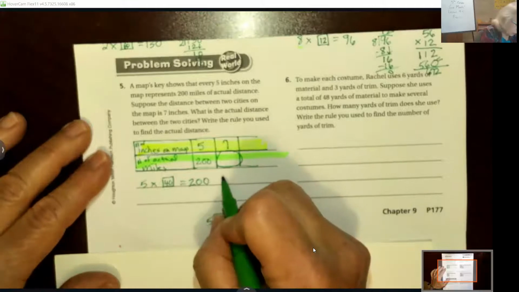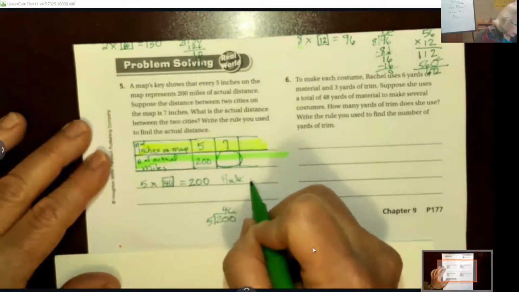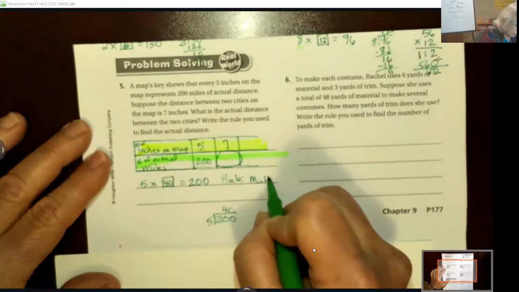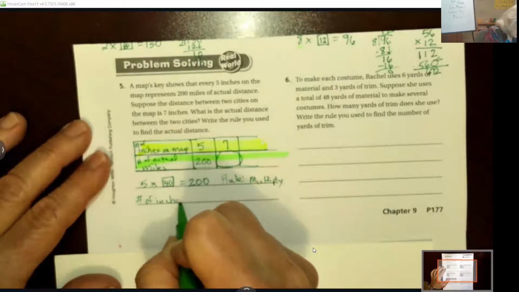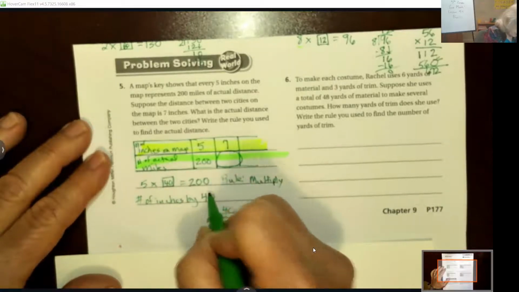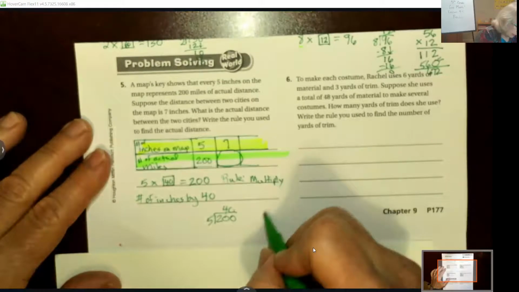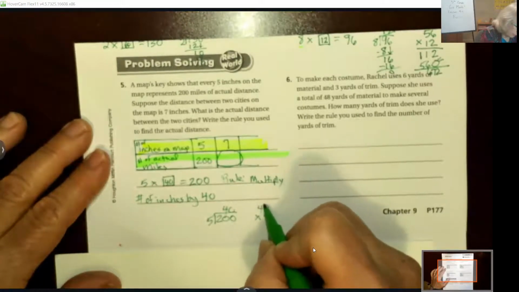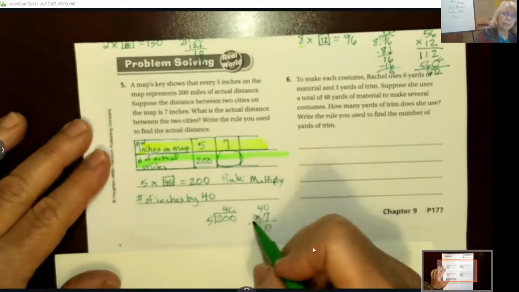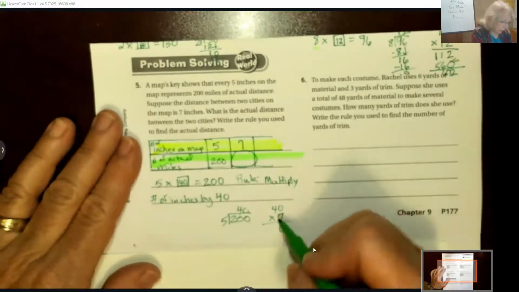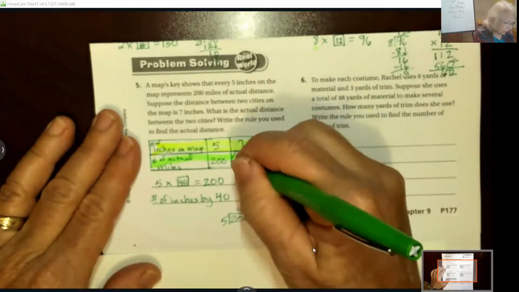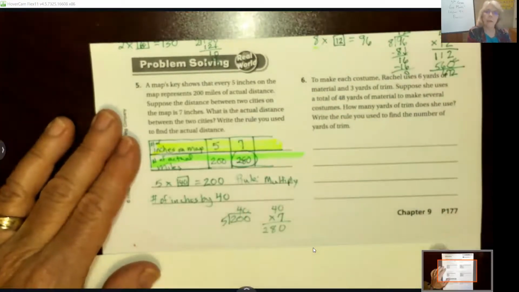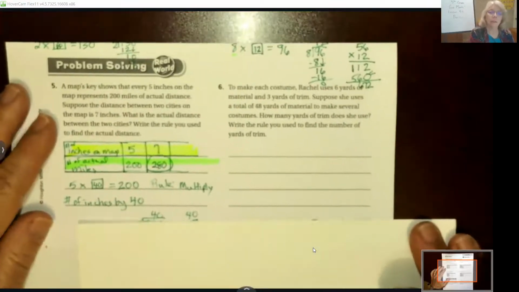So our rule is multiply number of inches by 40. And our missing number now is going to be 7 times 40. So we have 7 times 0 is 0. 7 times 4 is 28. So our missing number is going to be 280. Okay, one last one, and we're going to stop there, given that this video is getting quite long.